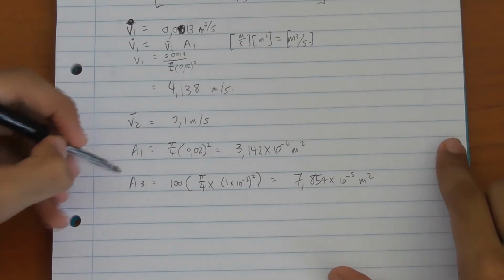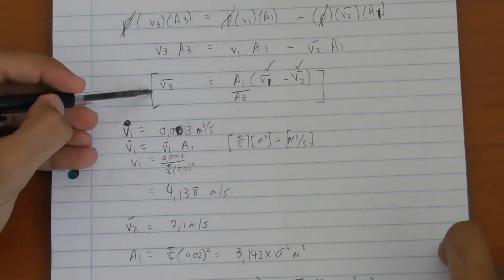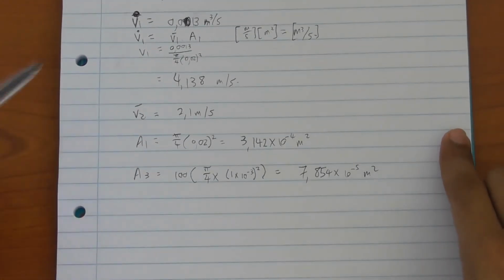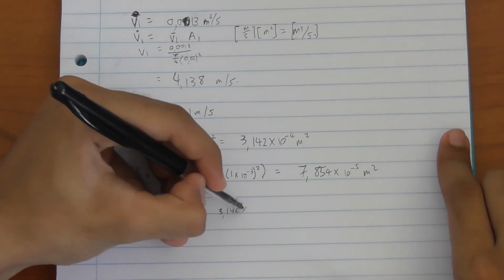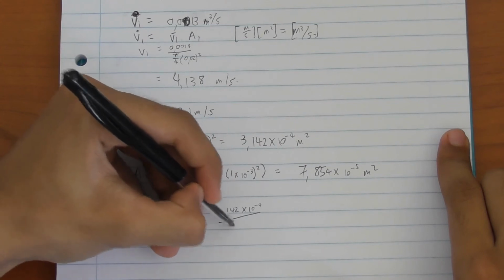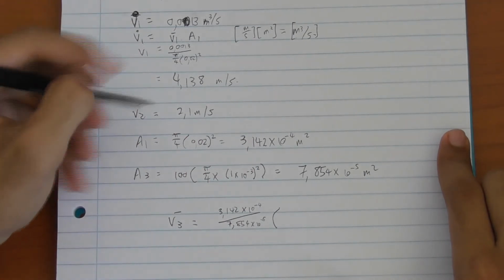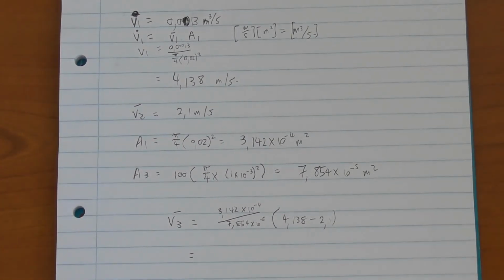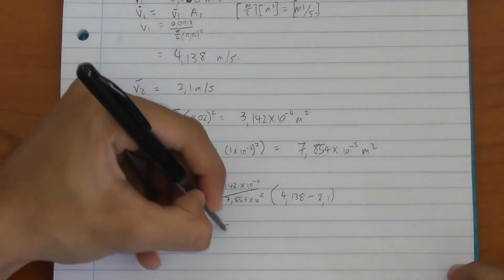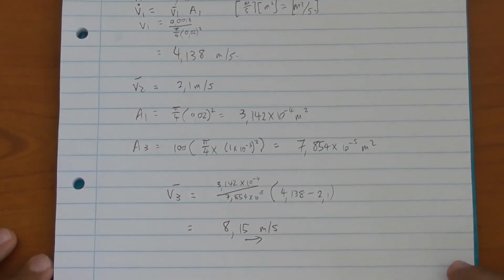So if I put all of this, A1, A3, V2, and V1, into this equation above, I should get the answer I'm looking for. Let's go. V3 is equal to A1 divided by A3, 3.142 times 10 to the minus 4, divided by 7.854 times 10 to the minus 5, times V1 minus 2.1. And the answer I get out is 8.15 meter per second. And that's it. I hope you found this helpful.